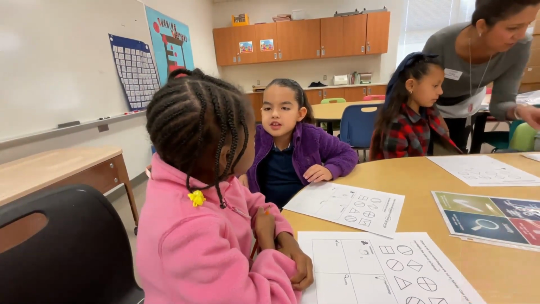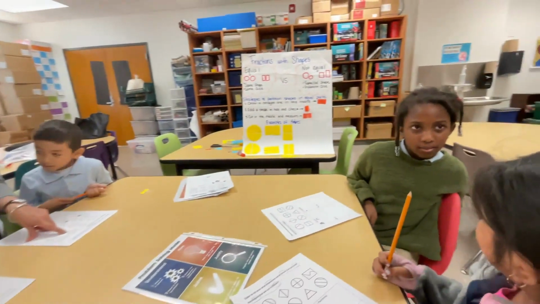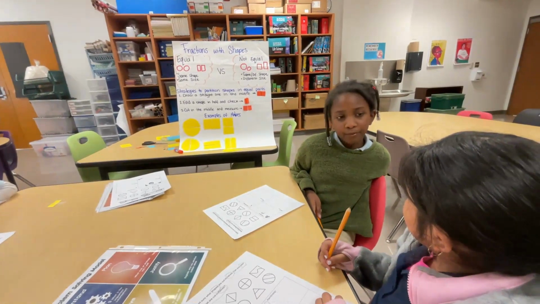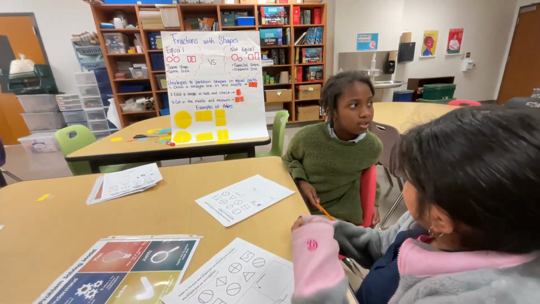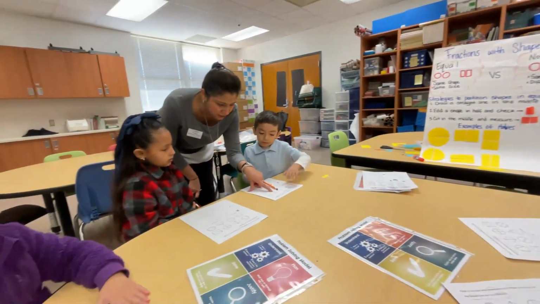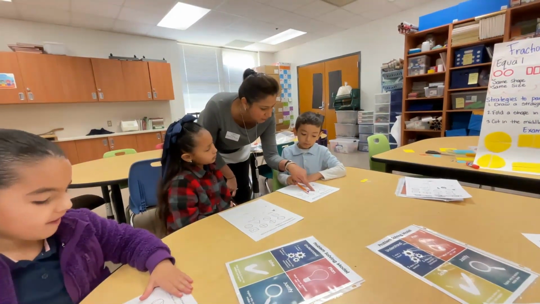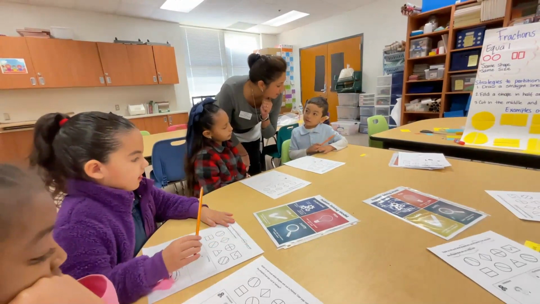So if we don't have shapes in a tiny little paper, what do we do here? How come this is cut in half? How do you know? It has to have 2 sides, right? So does that one have 2 parts? No. How many parts are here? 4. And what about this one? Would that be cut into halves? It could be like a pizza.